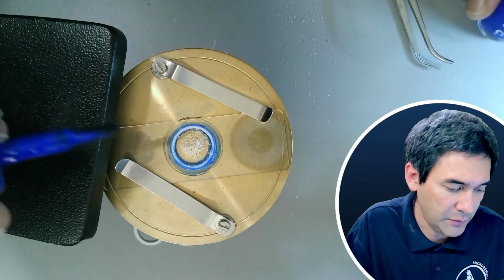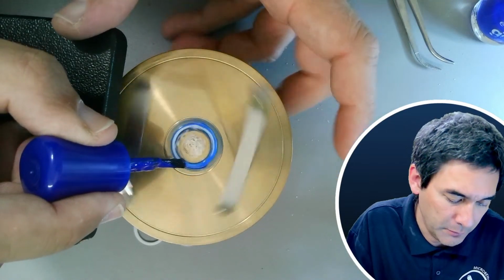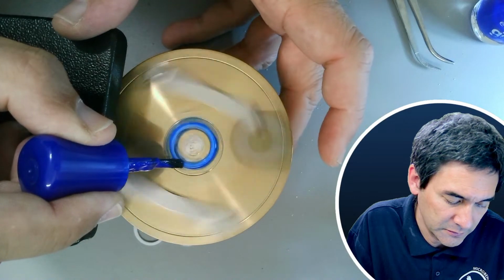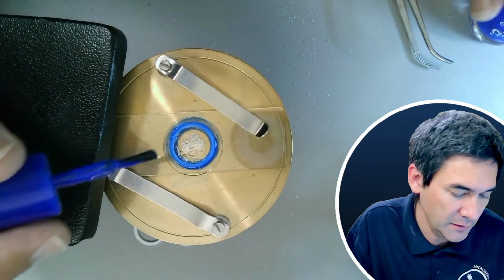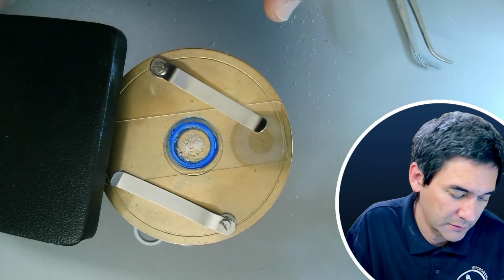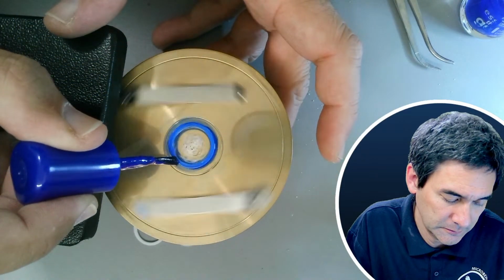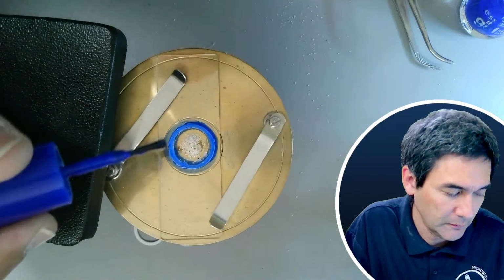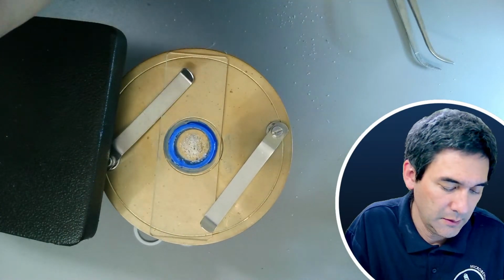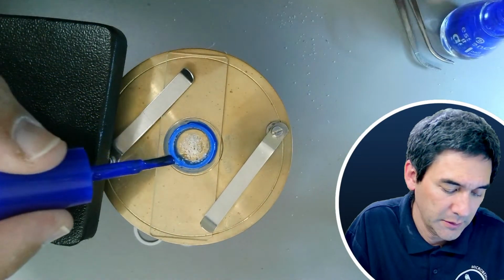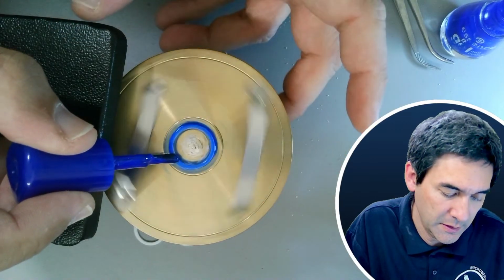Otherwise, I'd have to add a little bit more acetone or nail polish remover. This one is better. Okay, and another layer. And another layer.